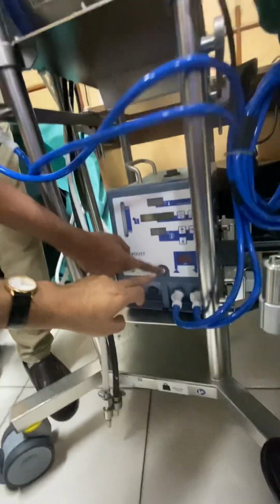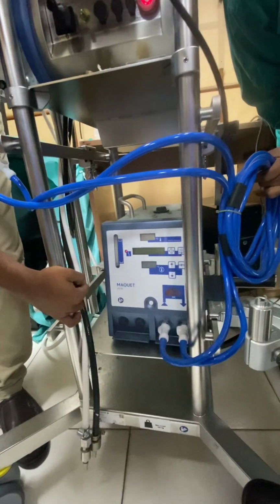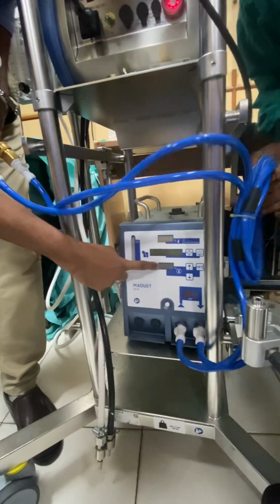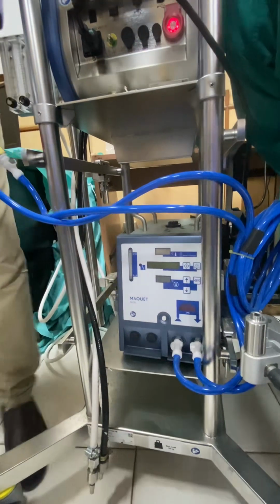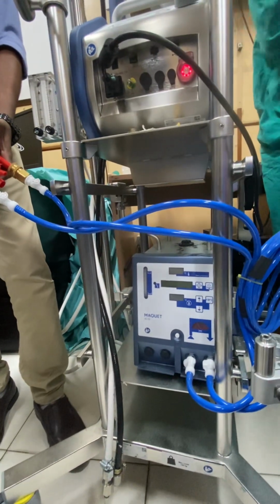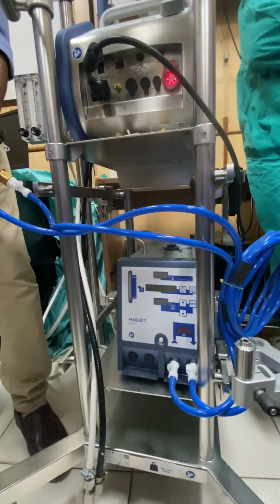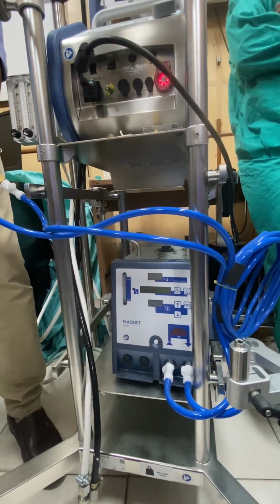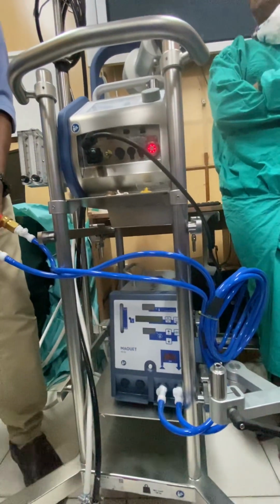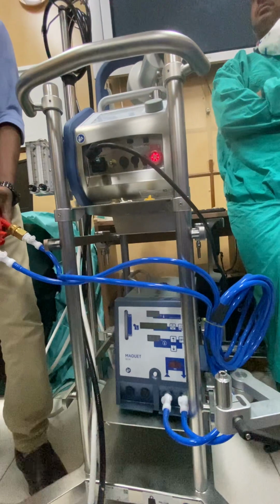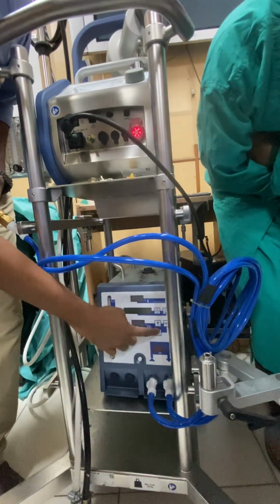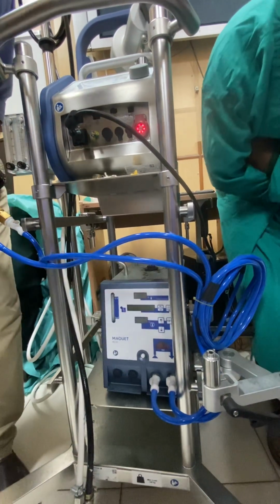See here, this is where you set 37. 35 will come in the patient monitor, where you will be checking the patient's temperature. You will get an average temperature of the patient's body. So if it is dropping to 35 or something, or you want to maintain it at 37, in such a situation set 37 here using these arrows. You can set from 35 to 39.